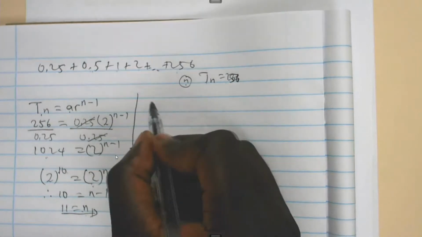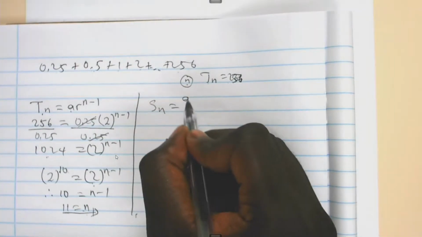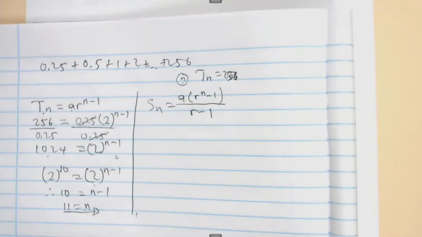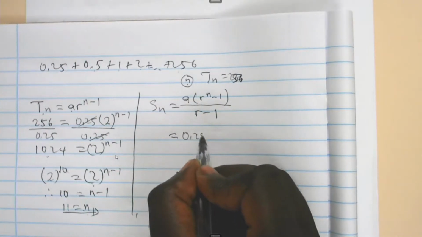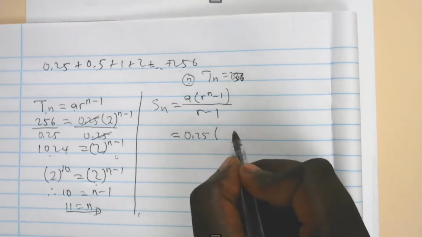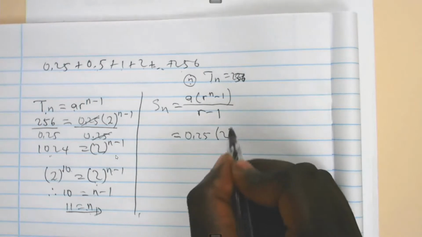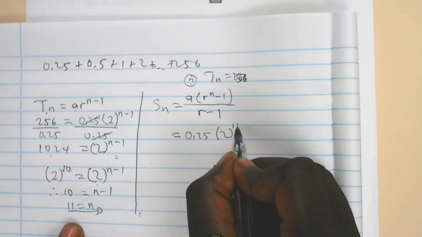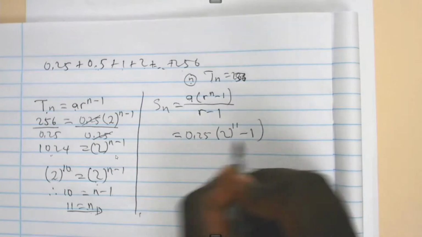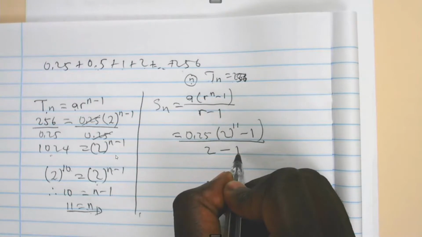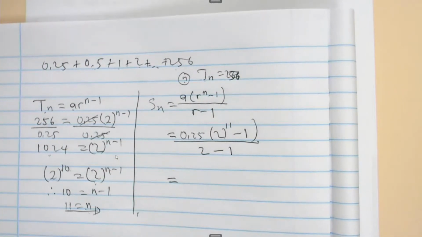Now, for us to find the sum of those terms, we can say Sn is equal to a times r to the power of n minus 1, all over r minus 1. The first term a is 0,25, and r is positive 2. Therefore, we are going to have 2 to the power of 11, which is that n, minus 1, all over r minus 1, which is 2 minus 1. And then we can punch this on your calculator.